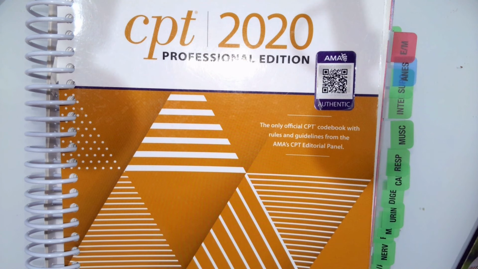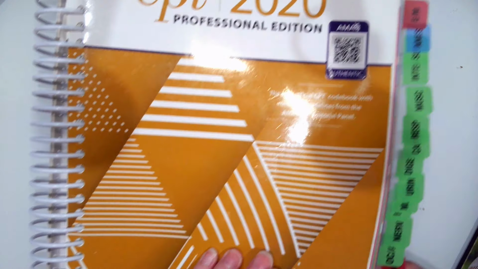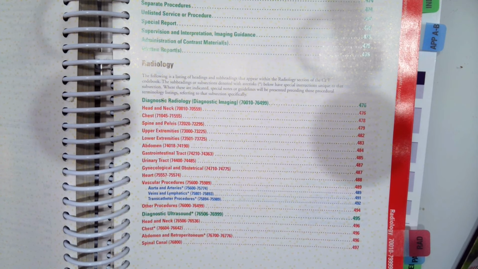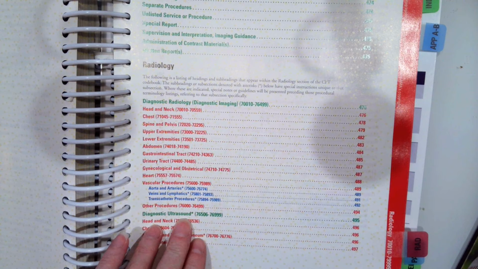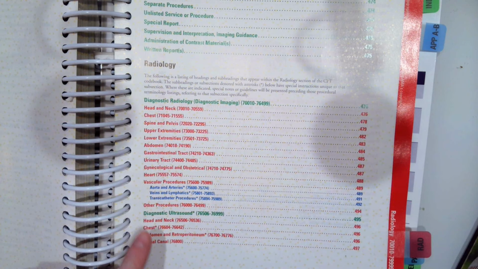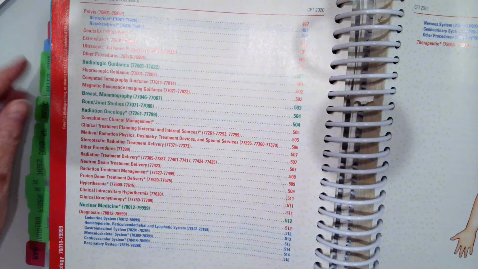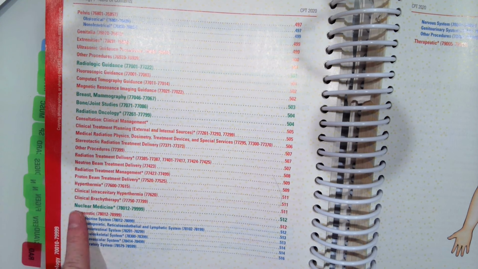Hello everyone, and let's take a minute to learn how to use our CPT book to code for radiology services. So again, let's start by looking at the radiology section and the guidelines. If you open up the tabular for the radiology section, you'll see the guidelines, the radiology subsections: diagnostic radiology, diagnostic ultrasound, radiological guidance, breast mammographies, bone joint studies, radiation oncology, nuclear medicine.